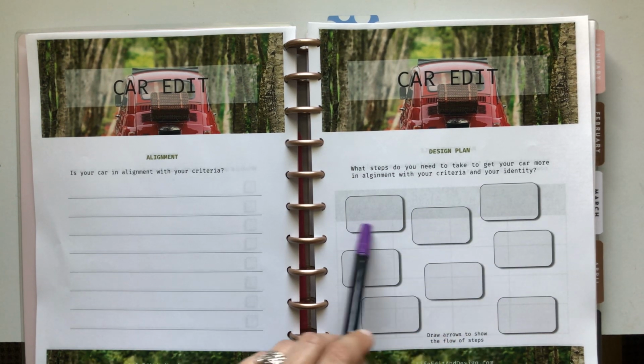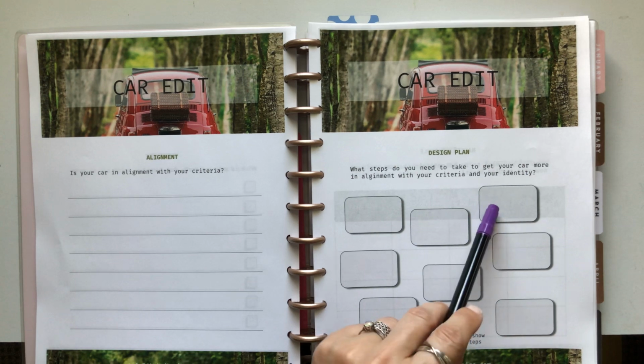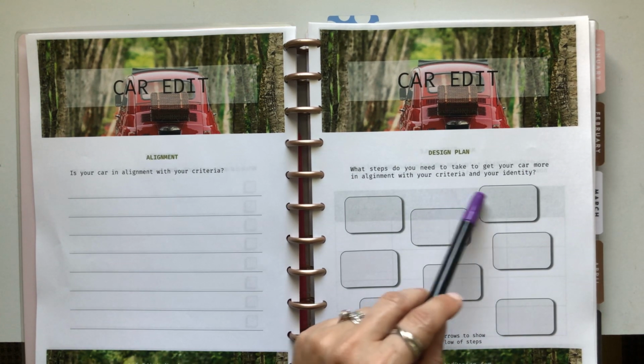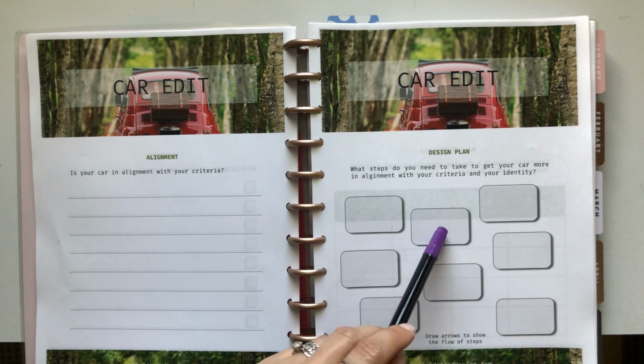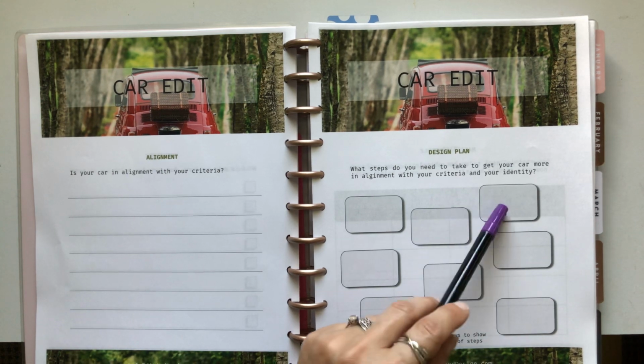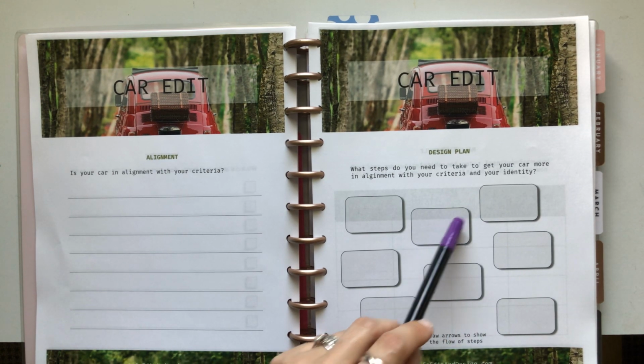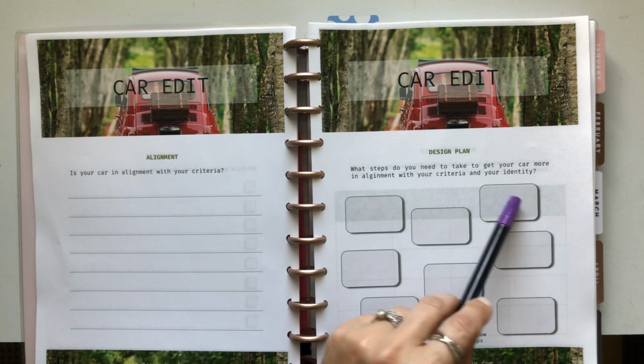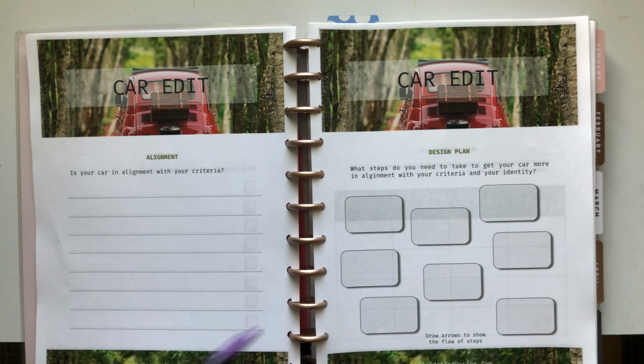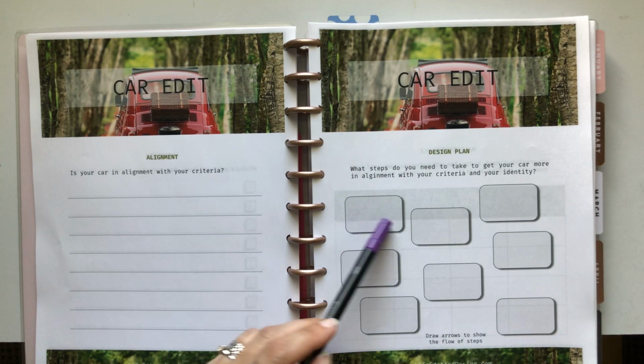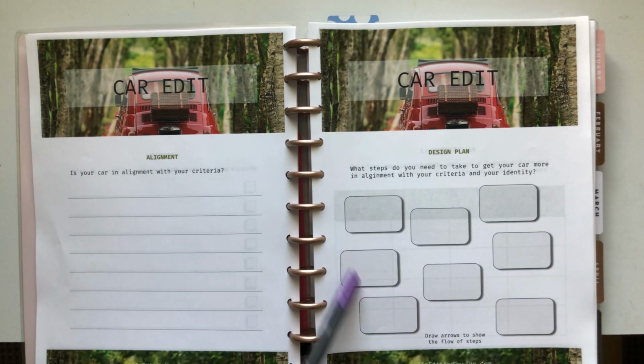So there's a lot more research involved in figuring out how to get out of this car and into another car. Like, is it a timing thing? Is there a better time of year for me to purchase a car because they're more eager to make deals? So these are all different things that are going to be on my design plan that may or may not be on yours, but that's what this whole section is for.